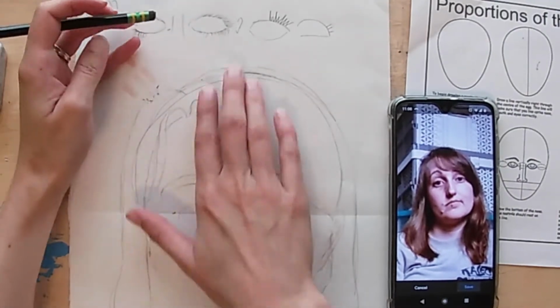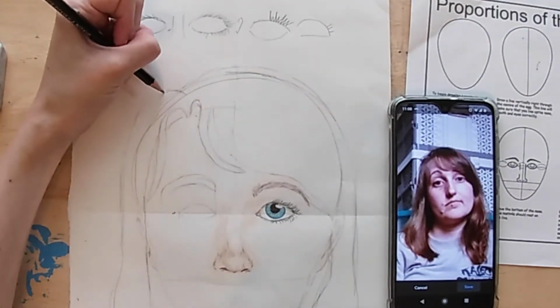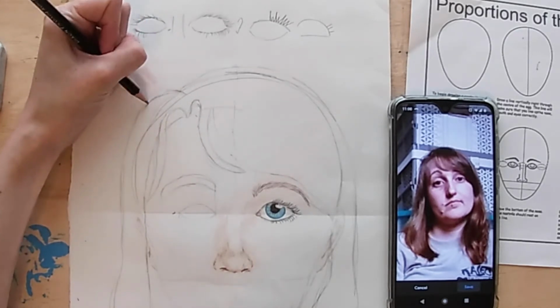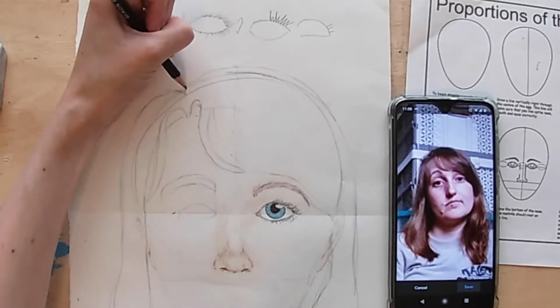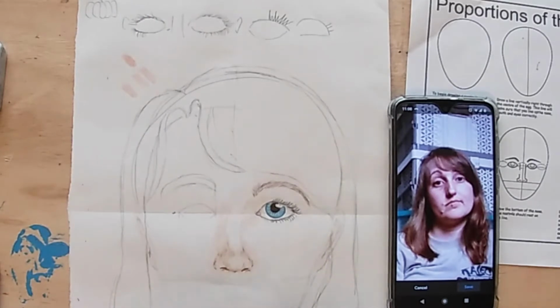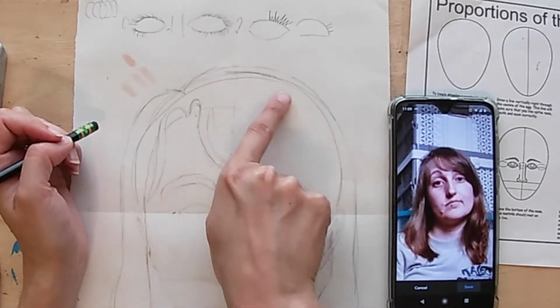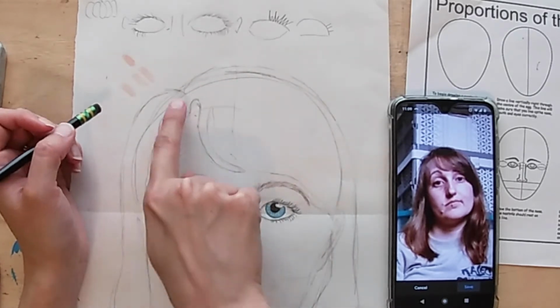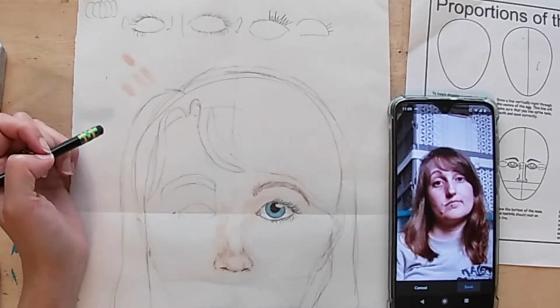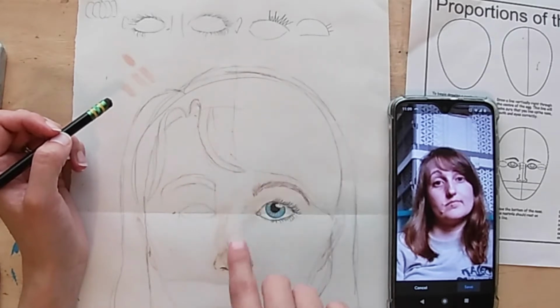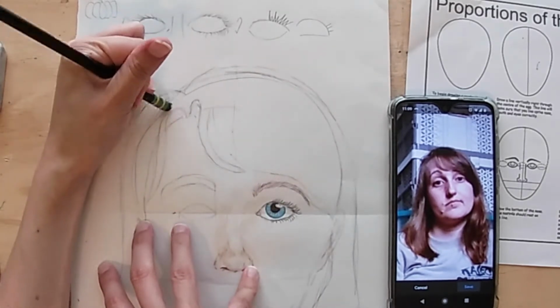I think I made that too big. But you know, sometimes it can be nice to exaggerate your hair, make it look a little bit better. Okay, now I've got a lot of lines going on in here because I have the original line from the outline of my head, as well as all my mistake lines from trying to draw my hair. So I'm gonna clean this up.